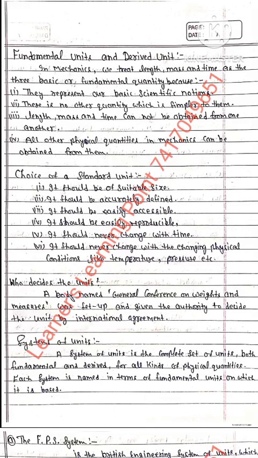There is no other quantity which is simpler than them, and length, mass, and time cannot be obtained from one another. All other physical quantities in mechanics can be obtained from them.